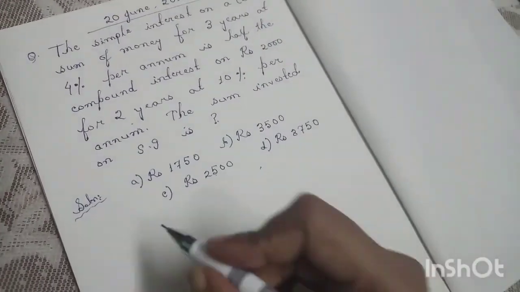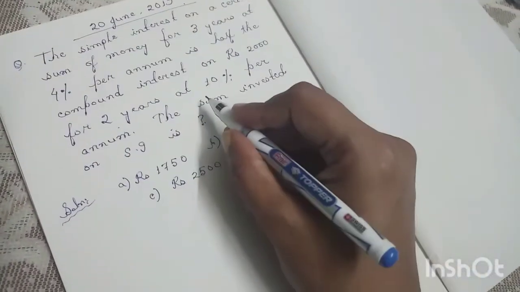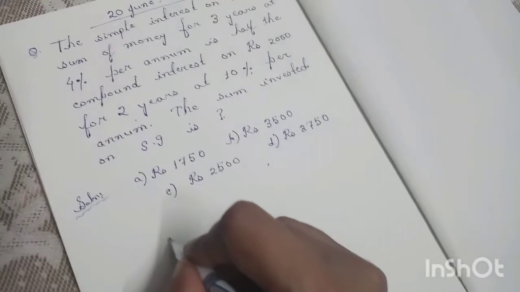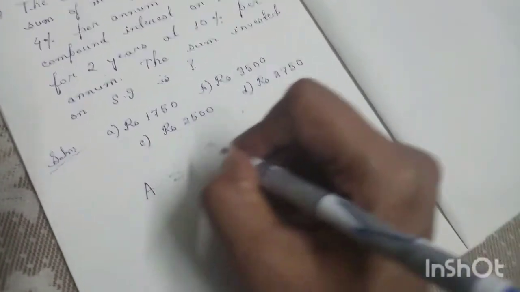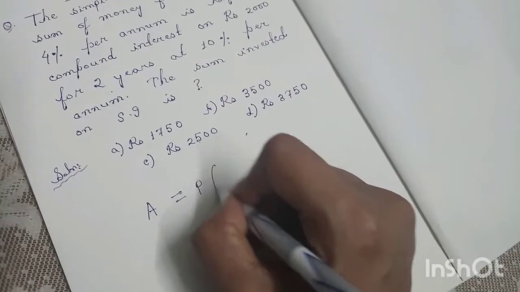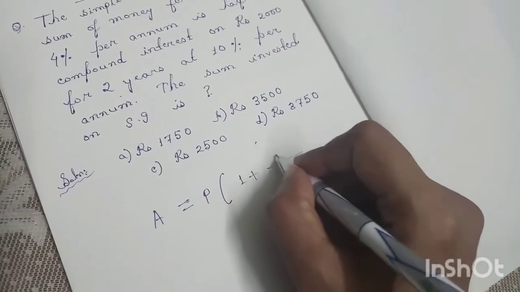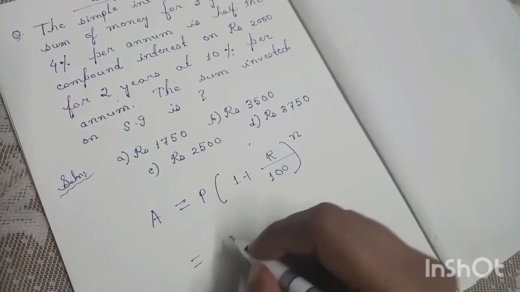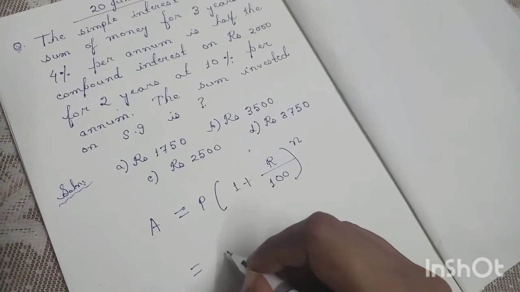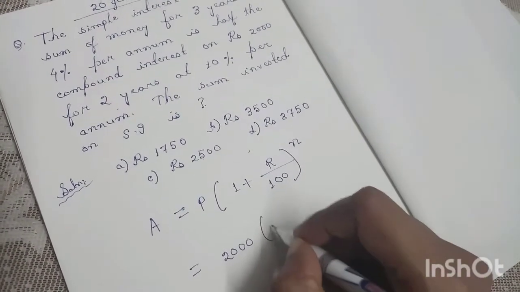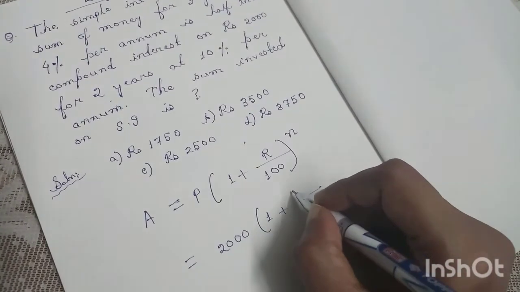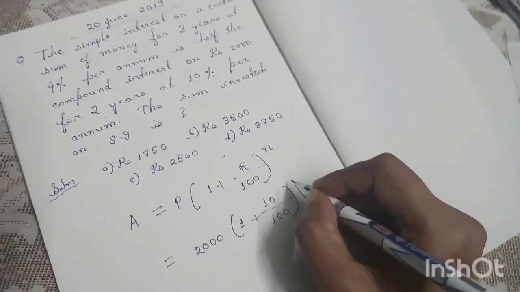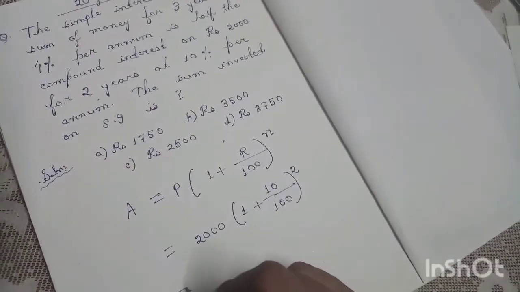Now let's start with our solution. First let's find out the compound interest. For compound interest, all the values are provided. As you know, first we'll have to find out the amount. And what is the amount? A is equal to P times 1 plus r by 100 to the power n. And here P is rupees 2000 and rate is 10 and the time is 2, that is 2 years.